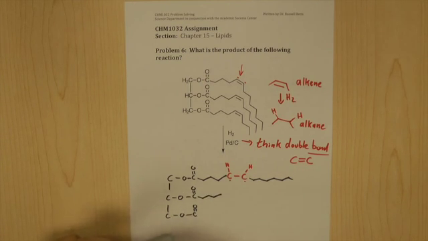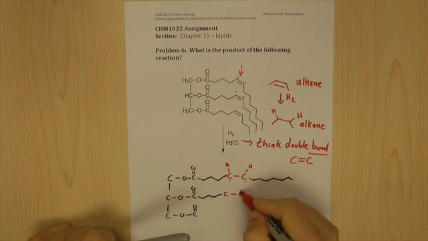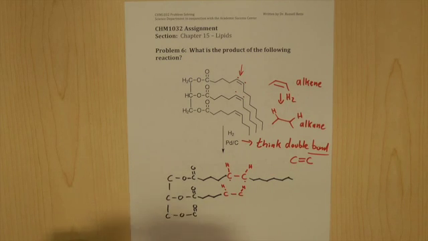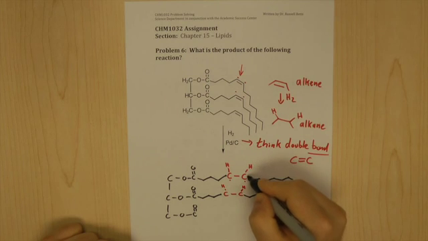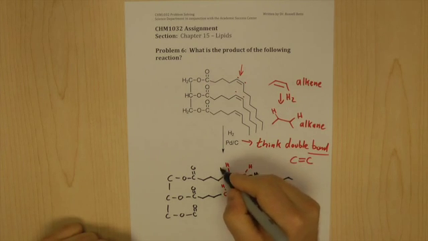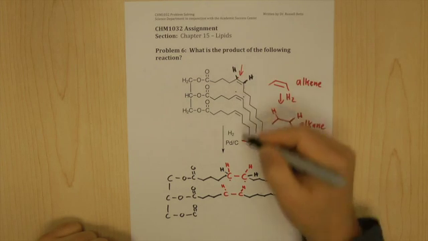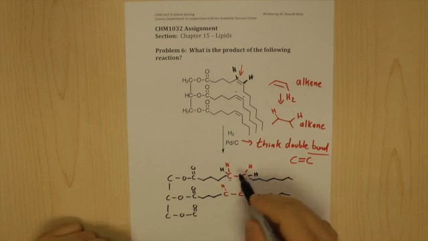Now I'm just going to do the middle one, here and here. You may be asking, where are the other hydrogens? They're there, but they were always there. If you want, you can draw them in. They were there to begin with, so they're still there. The red hydrogens are the ones we're adding.